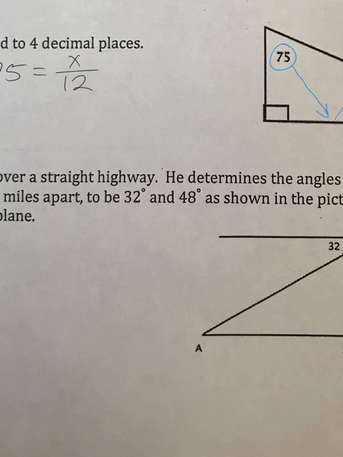How do I solve that, people? Multiply by 12 to get it out of the denominator. So use your handy dandy calculator. Make sure you are in degree mode because you're dealing with degrees. 11.6, I'm sorry. You gotta go 4 decimal places. 11.5911.